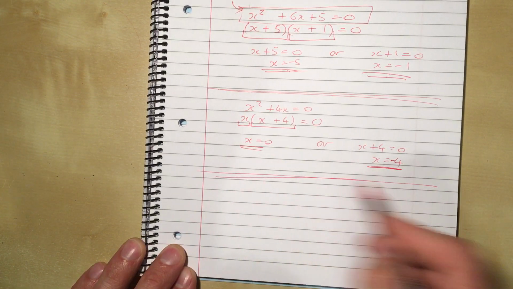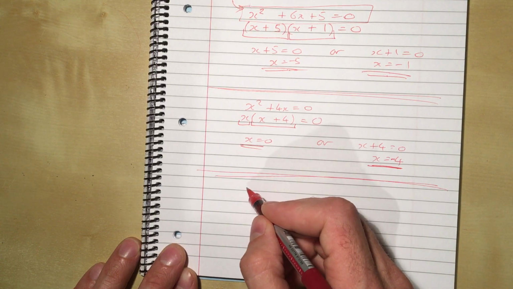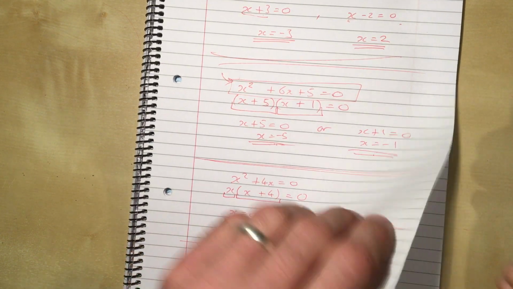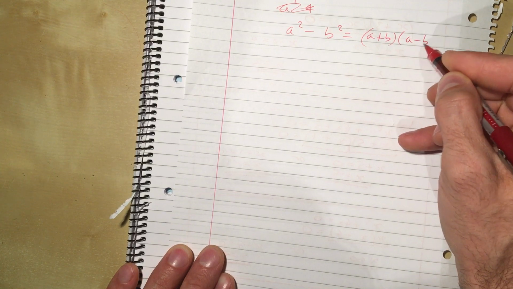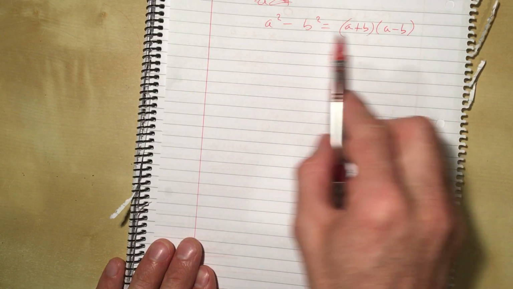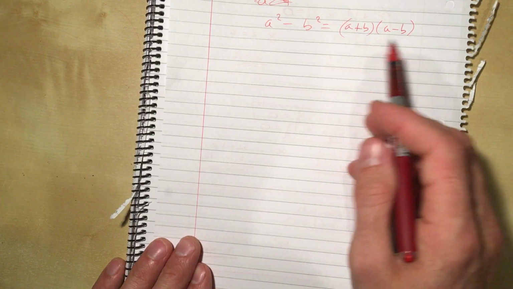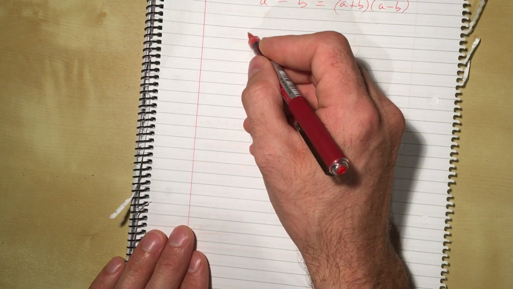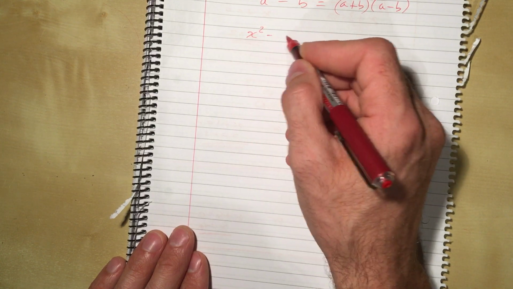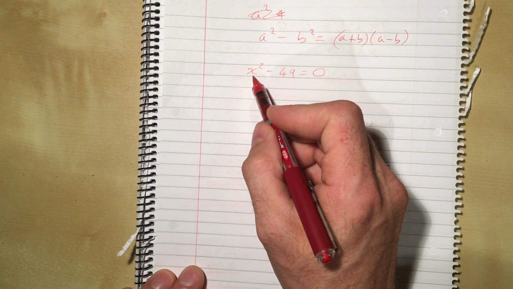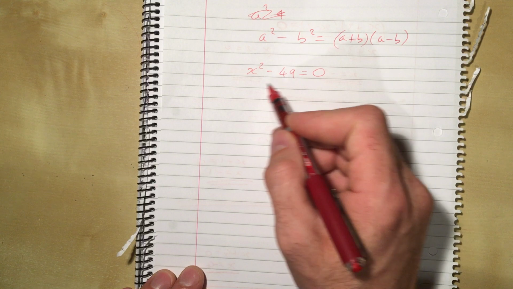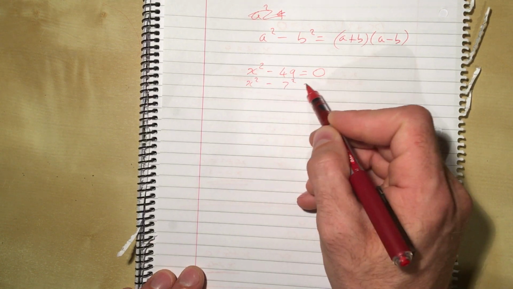The last one to watch out for is the difference of two squares technique, and that works like this. We know a squared minus b squared is (a plus b)(a minus b). I'm not going to go into the details of that, but this is a fact that we know. If I have a question that looks like x squared minus 49 equals 0, I can factorise that by saying this is x squared and this is 7 squared. So this is x squared minus 7 squared equals 0.